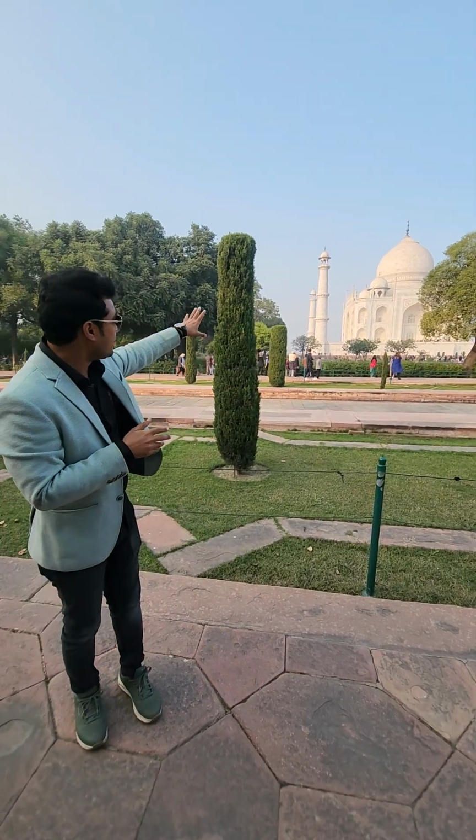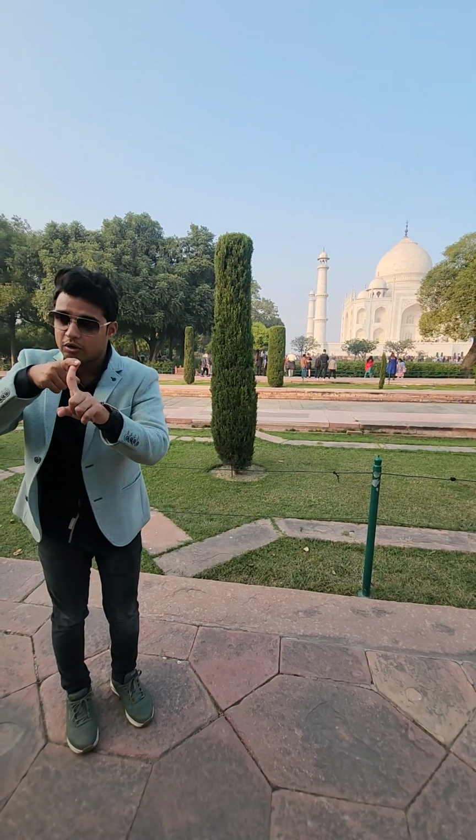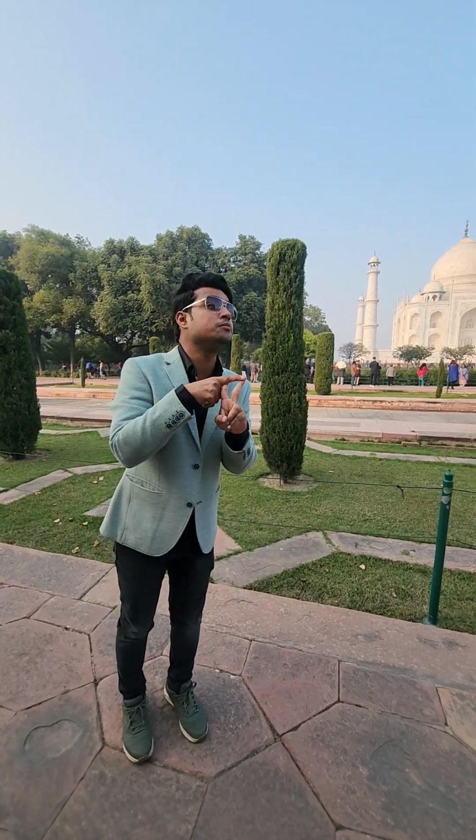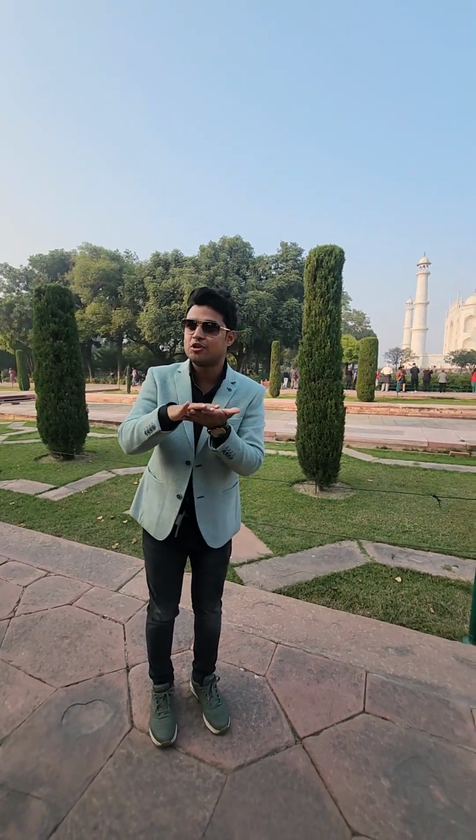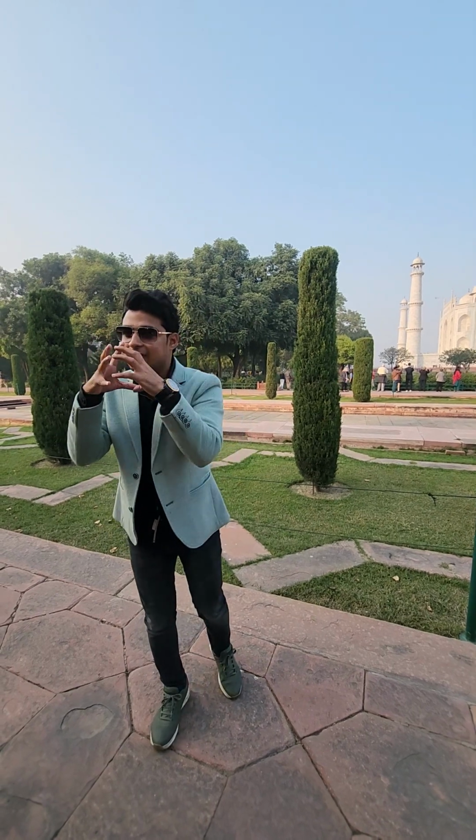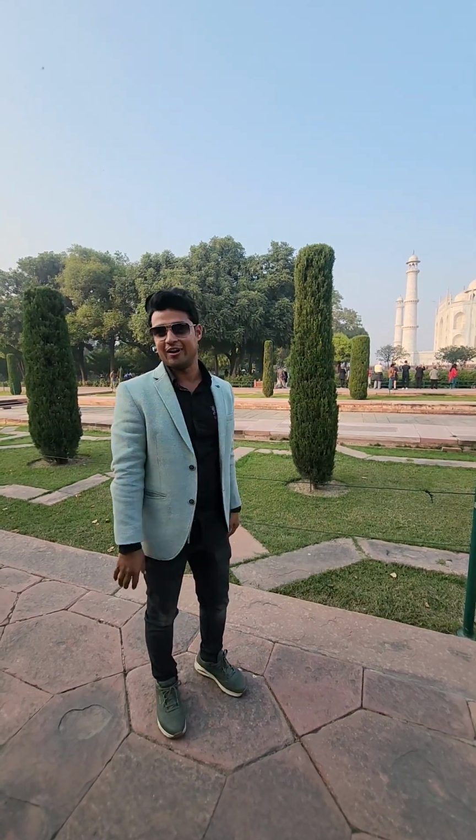So this white marble has three qualities. The hardest and the best marble in the world. The second quality is that this white marble is non-porous, which means it never absorbs any water, chemicals or anything, so it never soaks up dirt. That's how the building is still white after 400 years. Wow.